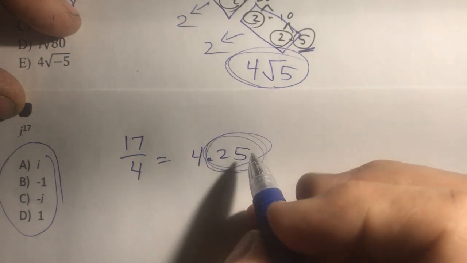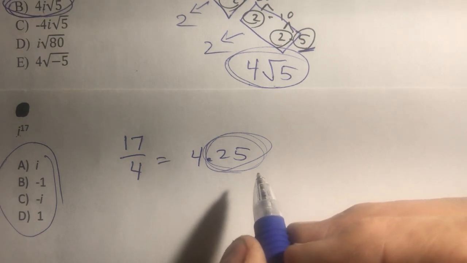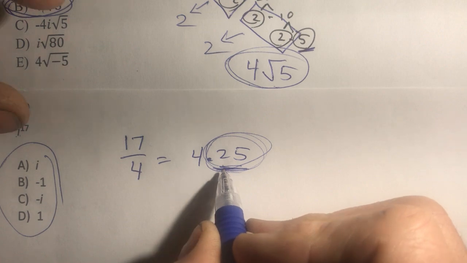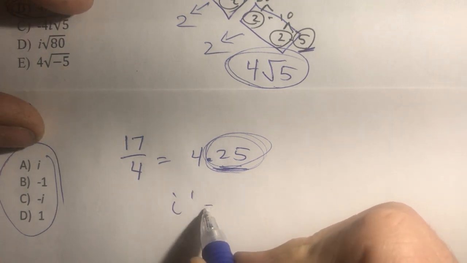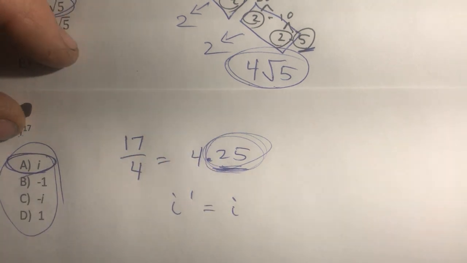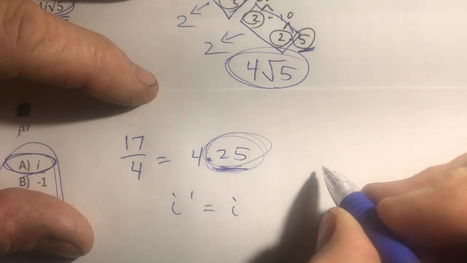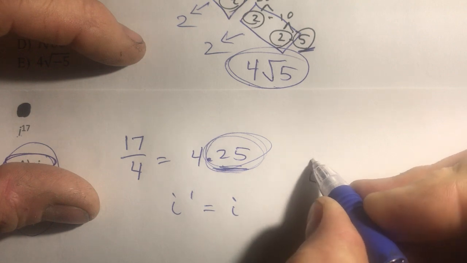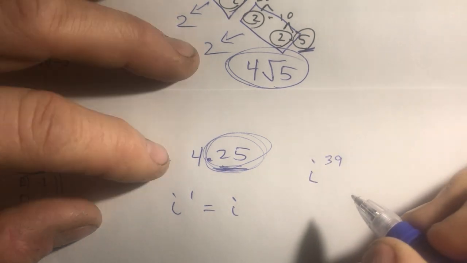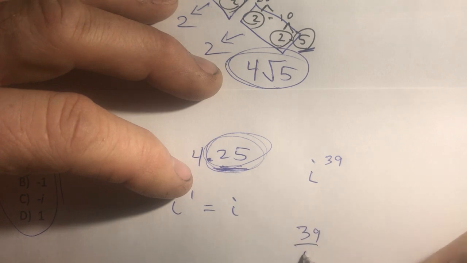Now how many quarters is that? If you look at like cents, a quarter, 0.25 is 1/4. So this would be i to the 1, which is just i. So my answer is i here. Now another one here. Suppose you had i to the 39. All right, so I take 39 divided by 4.